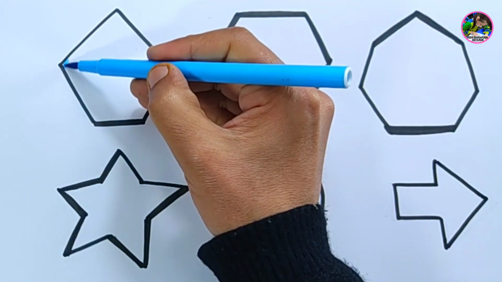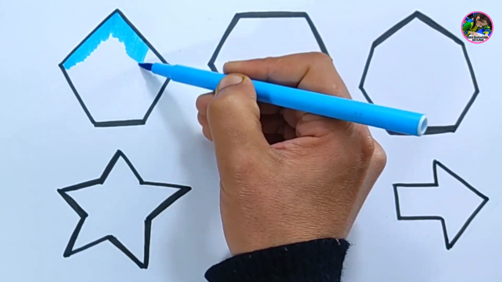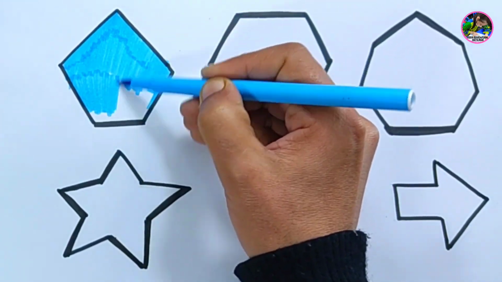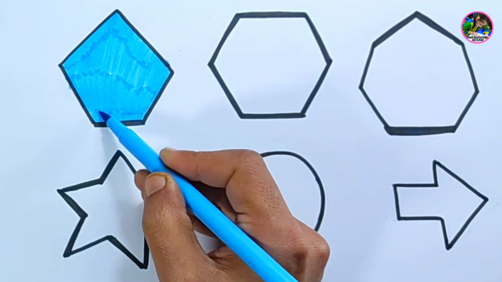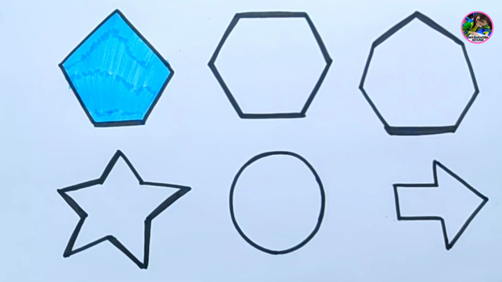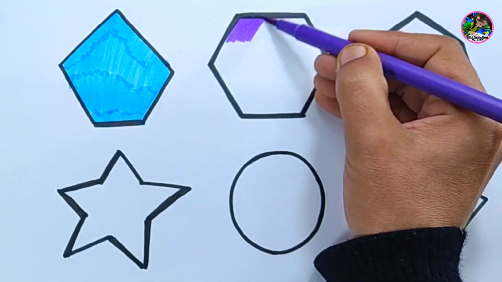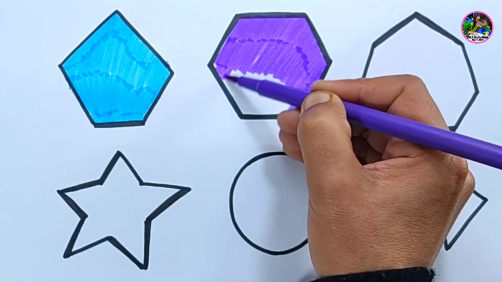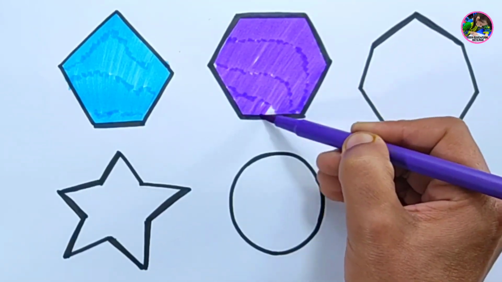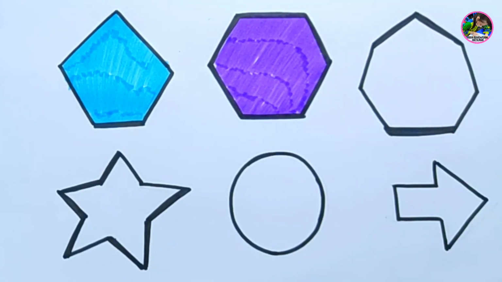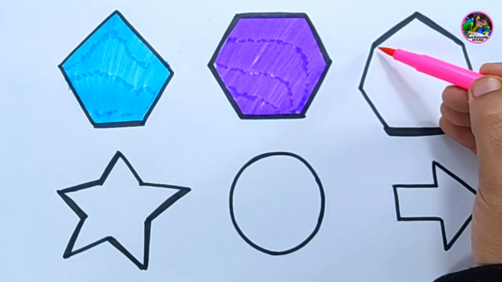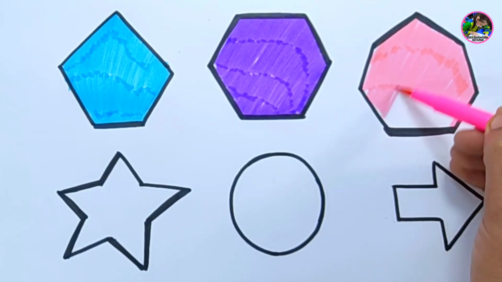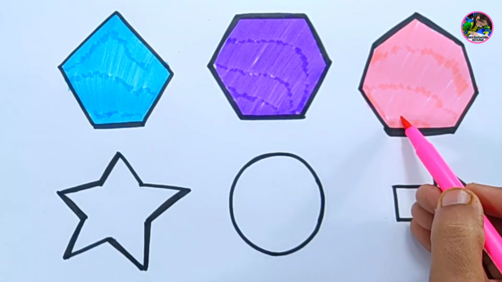Sky blue color. This is pentagon, 5 sides. Violet color. Hexagon, 6 sides. Pink color. Pink color, heptagon.